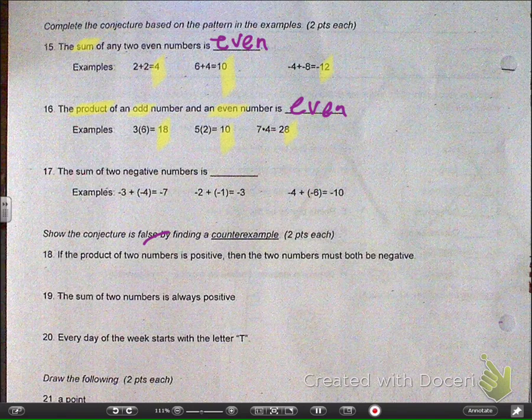Okay, next one. The sum of 2 negative numbers is blank. What should I highlight here? Okay, and what 2 numbers? What are they going to be? Negative. They're going to be negative. Okay, what do we notice about all of these answers? They're all negative.